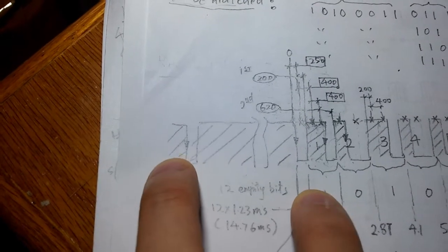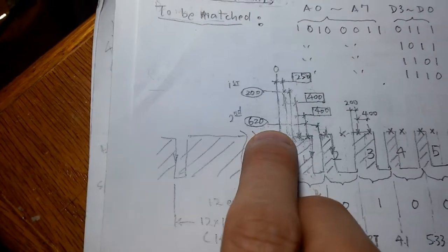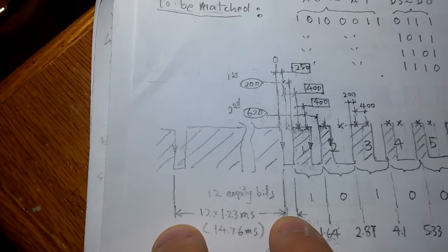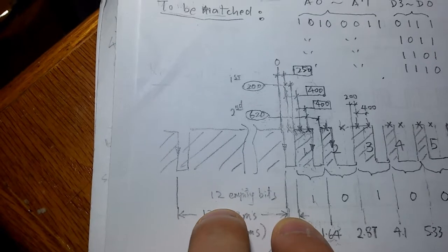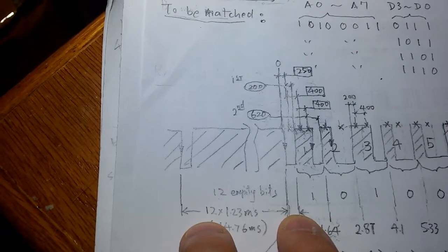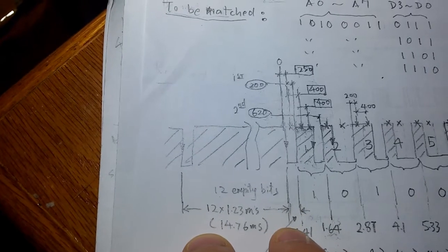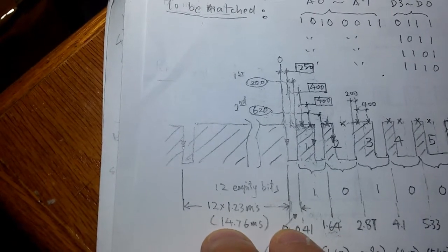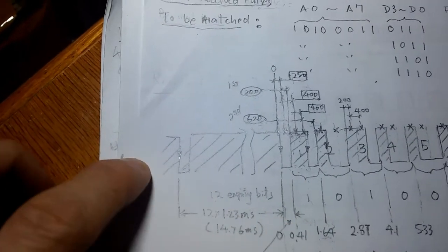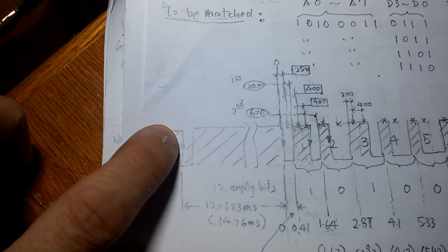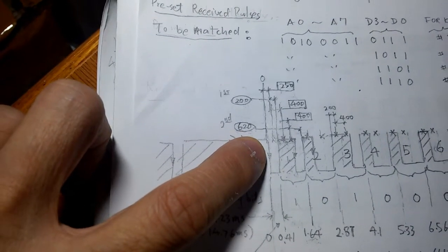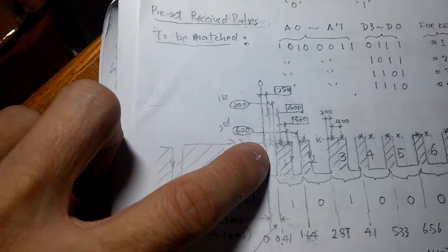This is a long high level. Here are 12 bits, the total time length is 14.76 millisecond. This is the falling edge from here to the falling edge of the synchronized bit here.